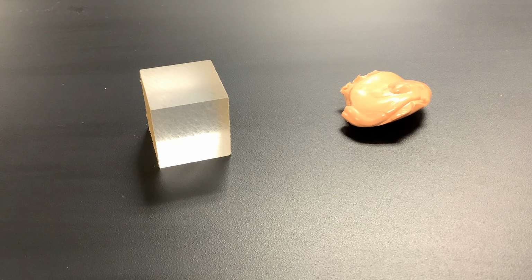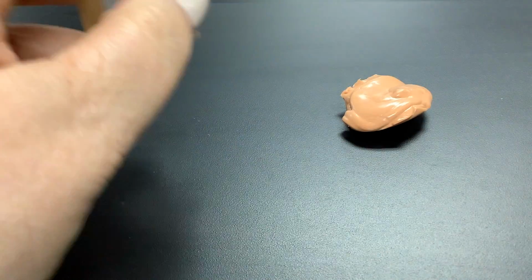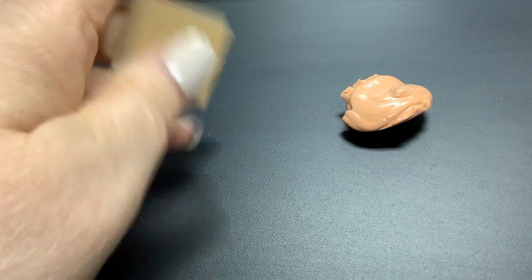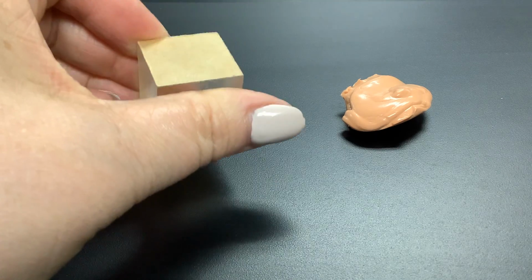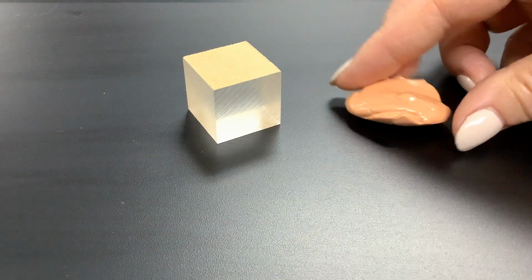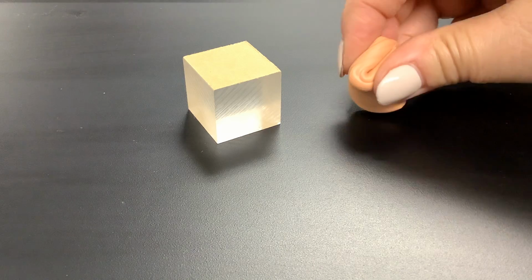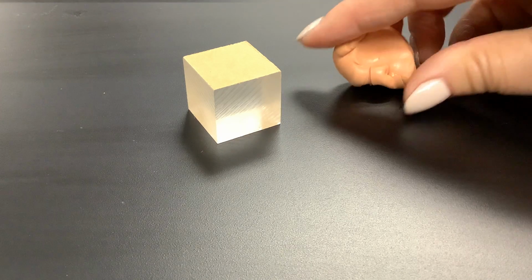The other thing I can do is try to change the shape, okay? With the hard solid, I'm going to squeeze it in all different directions. I'm applying a lot of pressure. It is not changing, okay? I'm going to do the same thing with the Silly Putty, and I have to apply a lot of pressure, but you can see that I can change the shape.